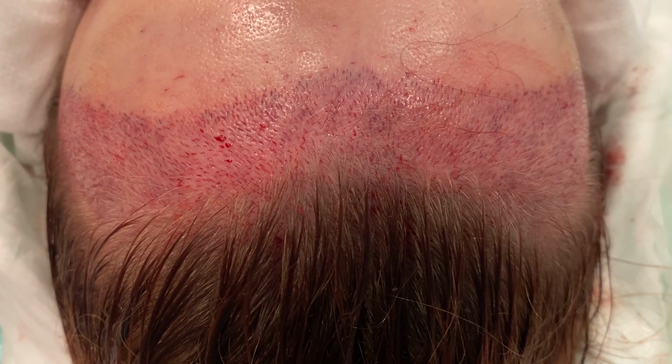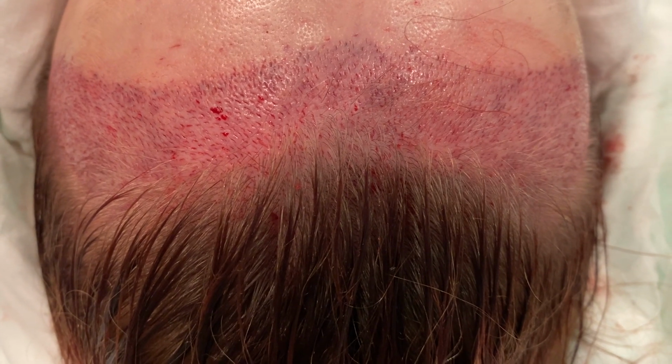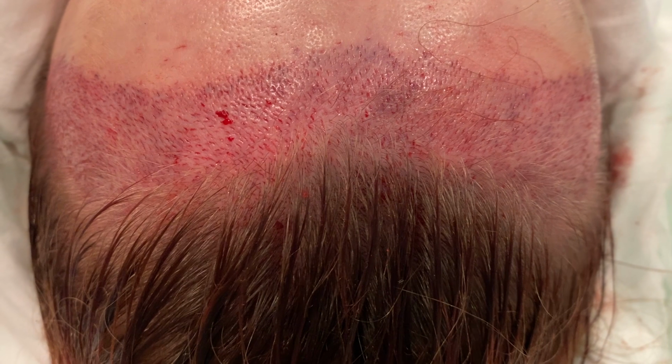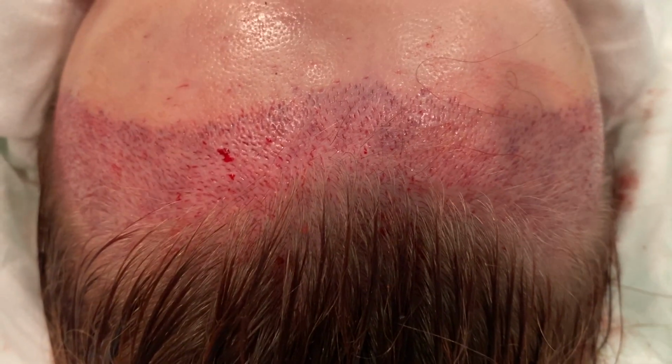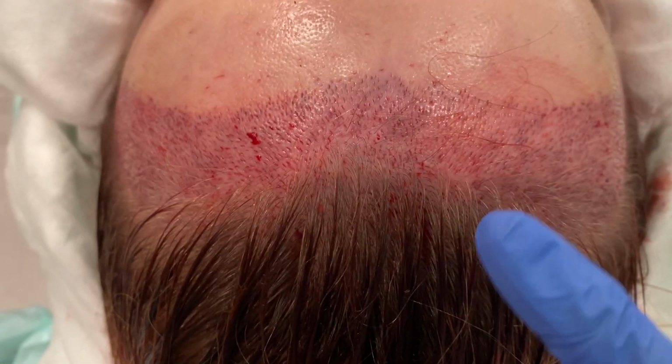I have just completed recipient site creation for this young lady who wanted to have a female hairline lowering for a hairline that she was born too high with. She wanted to lower it. I wanted to sort of narrate my design here. You can see this is a mega session with over 3,000 grafts placed in here.